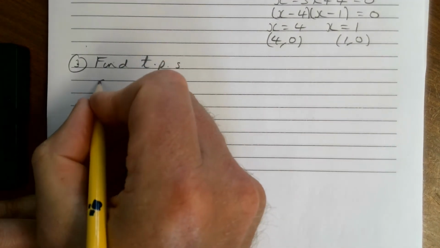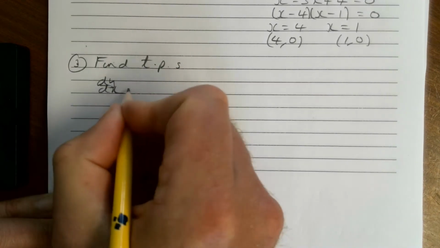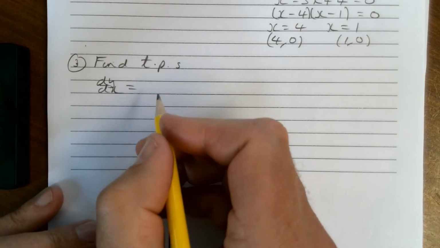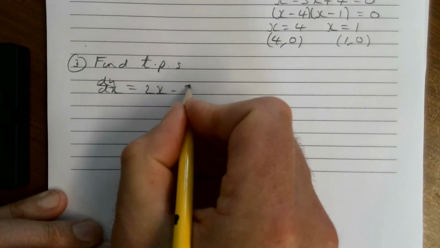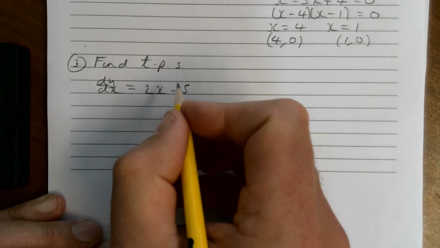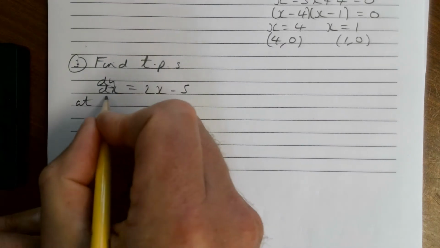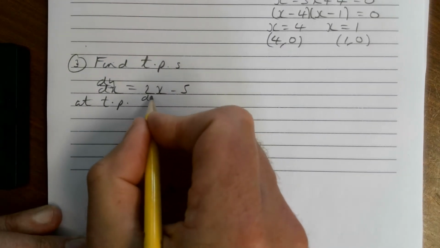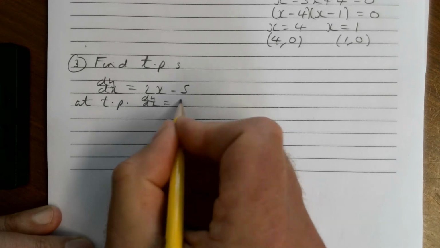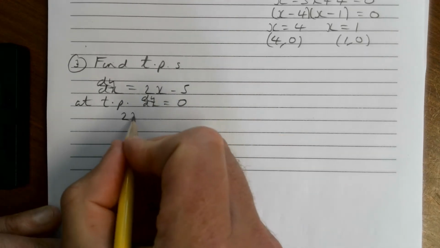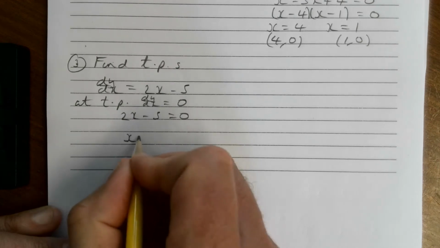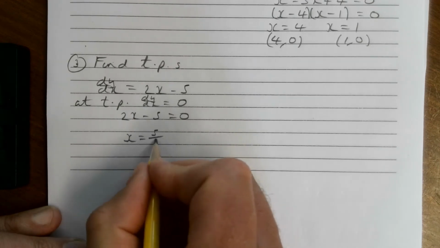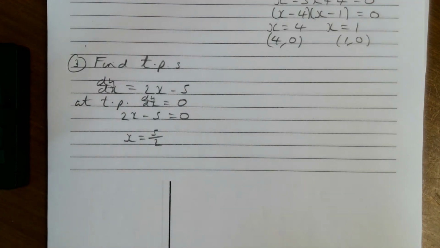The way we do that is we find dy by dx, differentiating x squared minus 5x plus 4 gives me 2x minus 5. At the turning point, of course, dy by dx equals 0. So 2x minus 5 equals 0. That gives me x is 5 over 2, or if you want, 2.5.